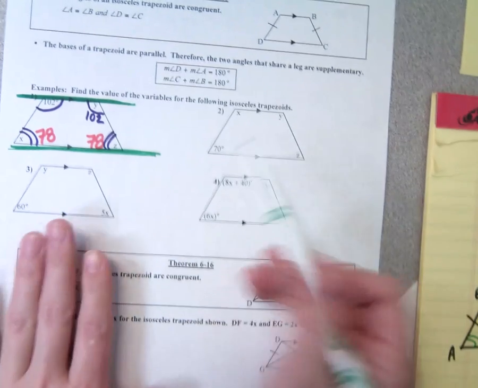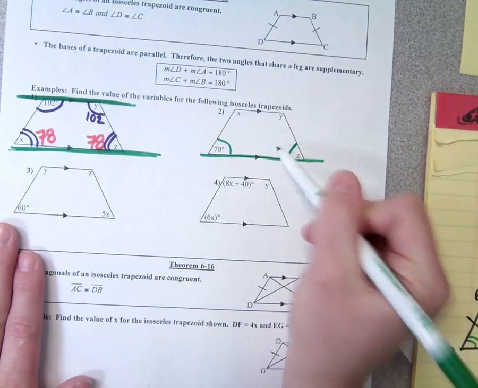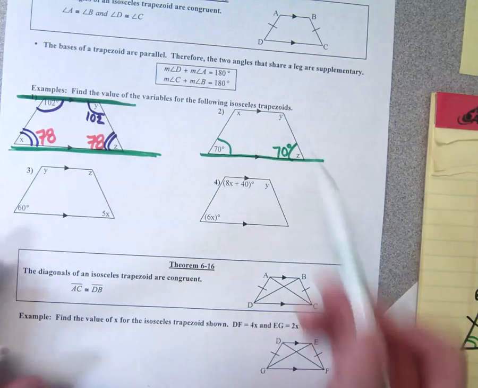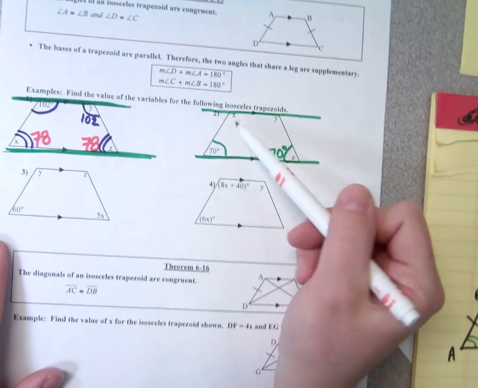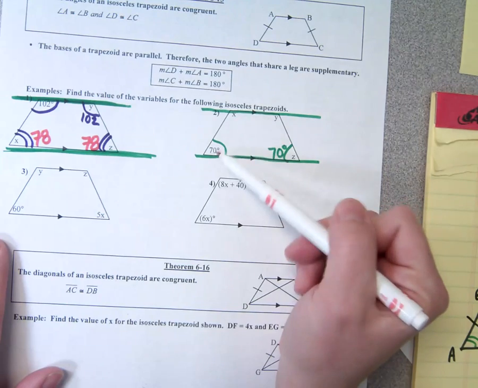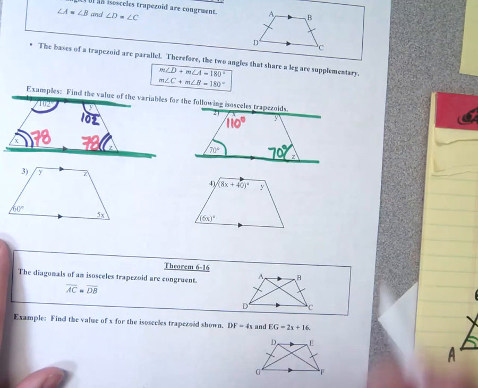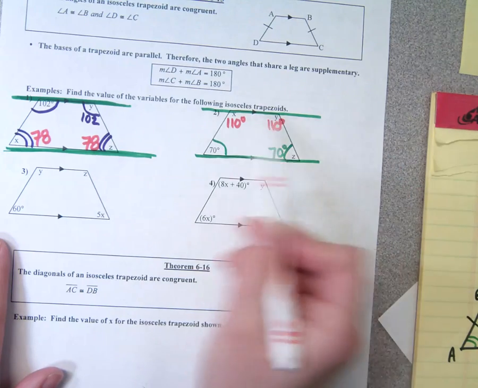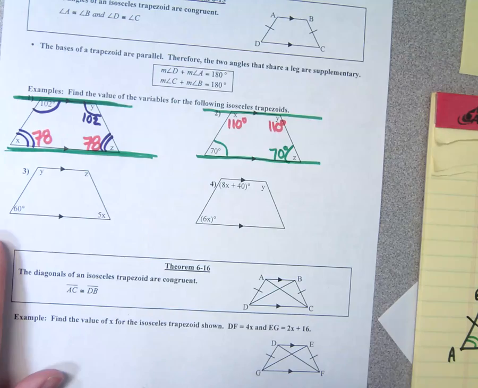Okay, so looking at number 2, is this 70 a base angle? Yes, because it's up against a parallel side. What's the base angle that would be congruent with it? Z. So the Z is 70. And how much would X be? X would be 110, because your angles along the legs add to be 180. So X is 110. And what would Y be? 110. Y would be 110, because those are base angles, because they're up against the parallel side, and base angles are congruent to one another.